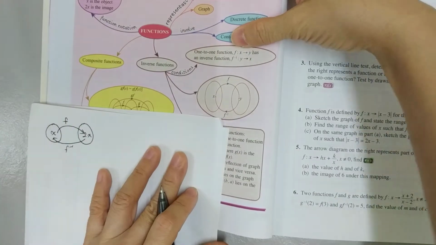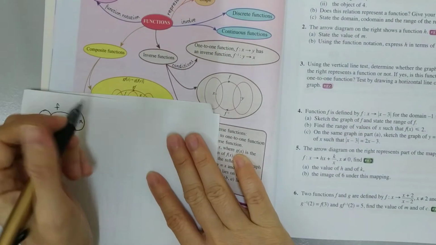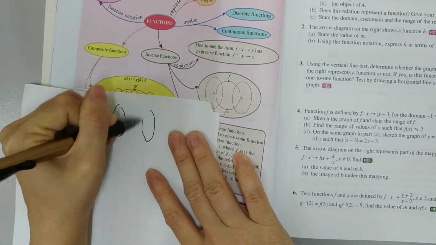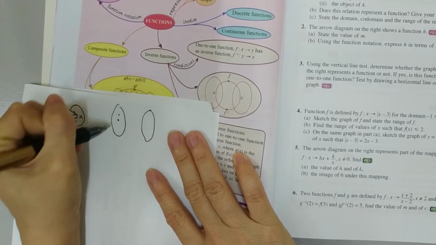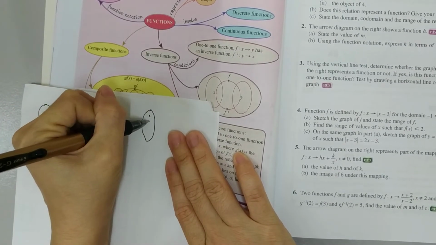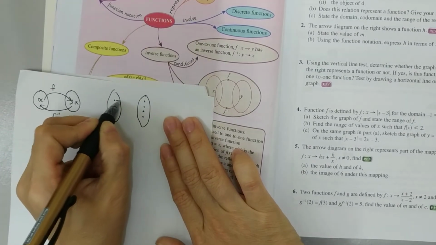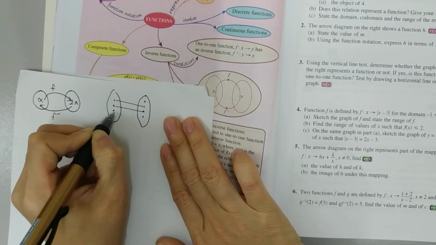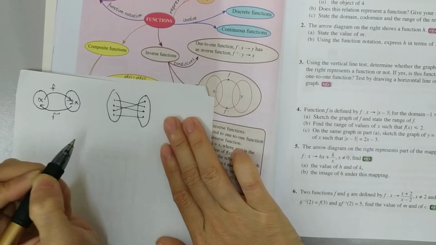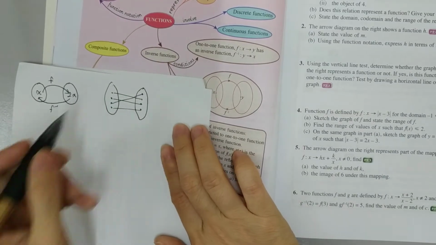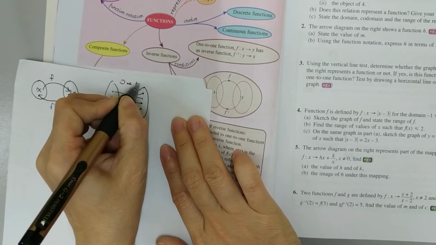Now, a one-to-one function would be if you have several objects and each object will only link to one image. Okay? Now, this is 1 to 1.